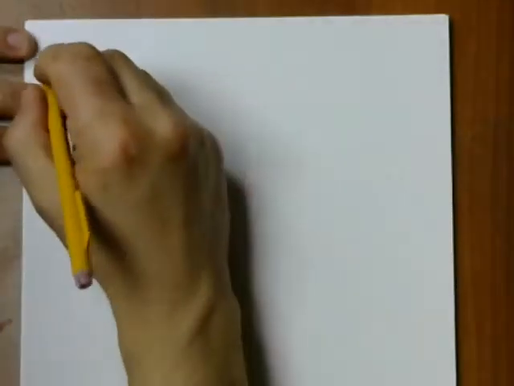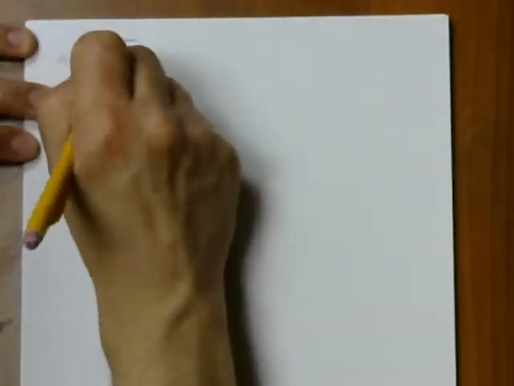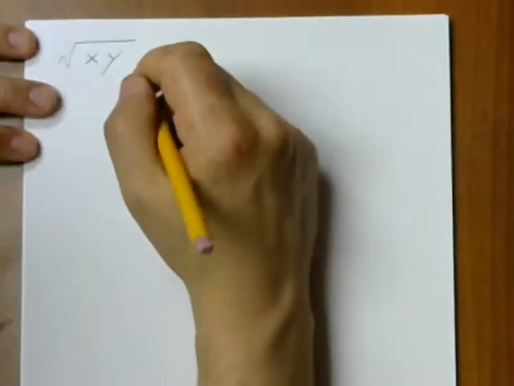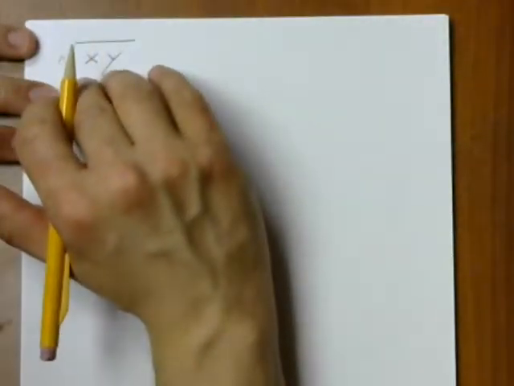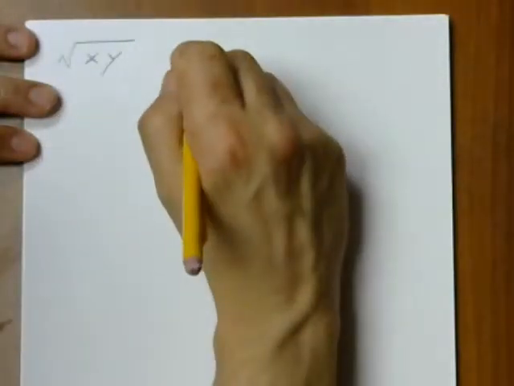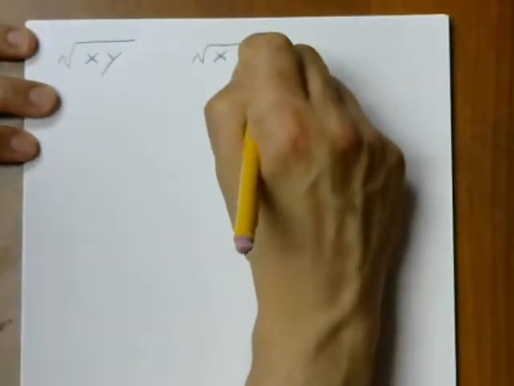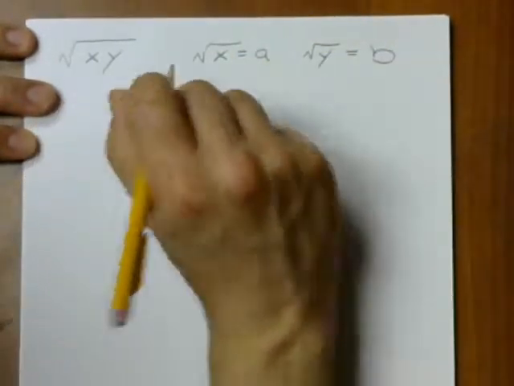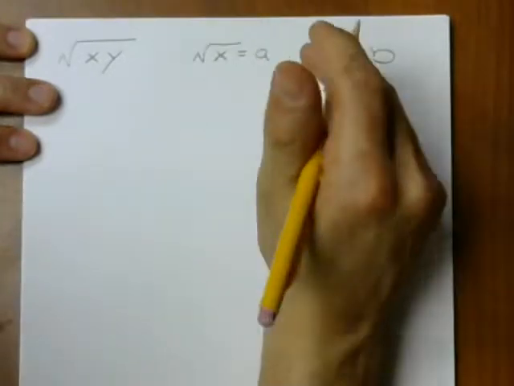Okay, suppose we want to find the radical of a product. First of all, let's assume this is positive. We'll assume x and y are both positive. I guess technically they could both be negative and we could still take this, but let's assume that the roots of x and the roots of y both exist, which would imply that x and y are both positive.